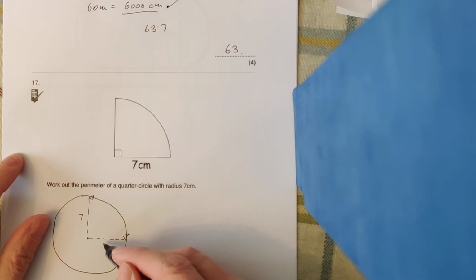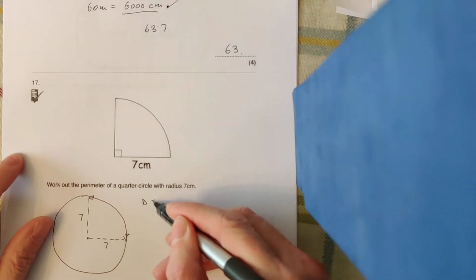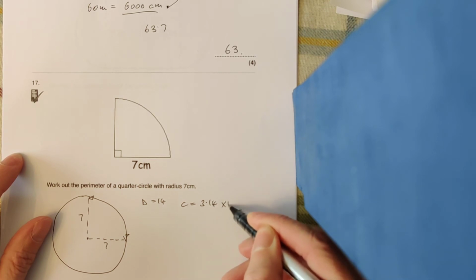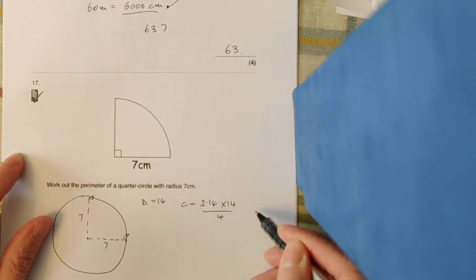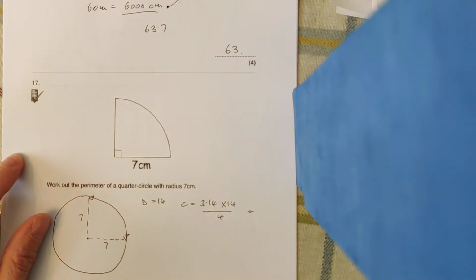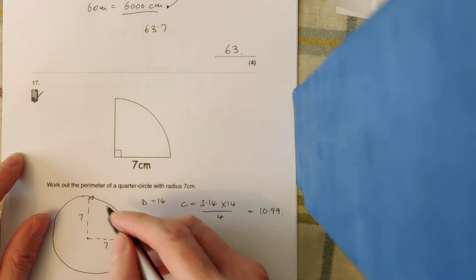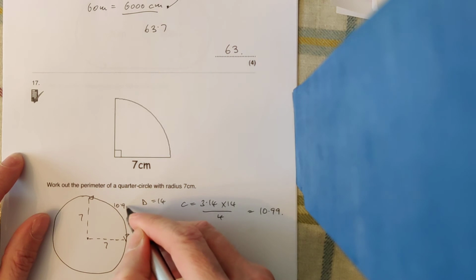So that's 7 and 7, so the diameter is 14. So the circumference is 3.14 by 14. And I'm going to work out a quarter of that by dividing it by 4. And I'm getting the answer 10.99. So that is going to be between the two arrows, 10.99.